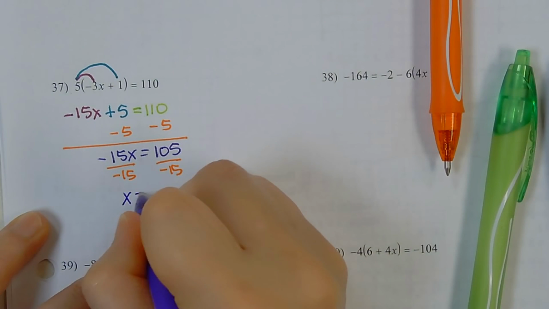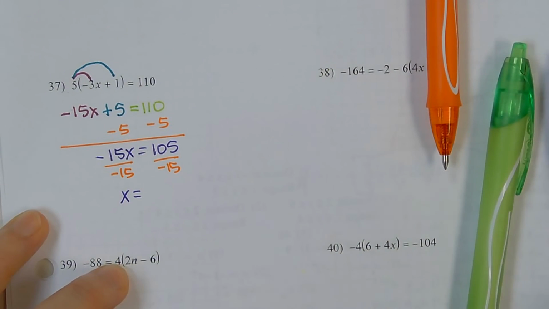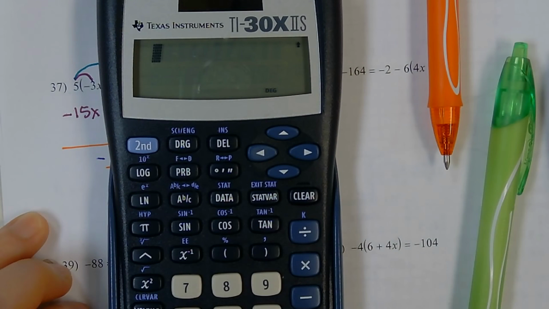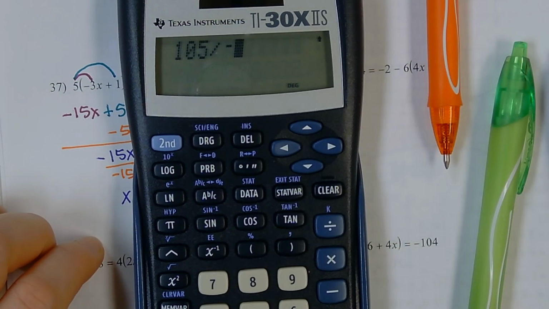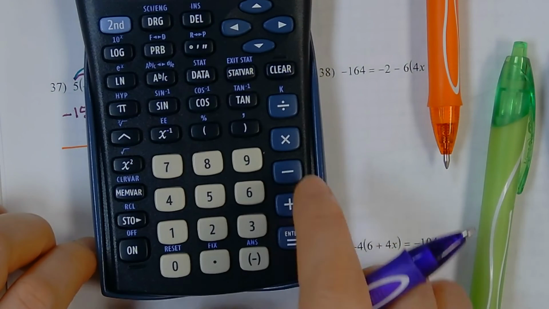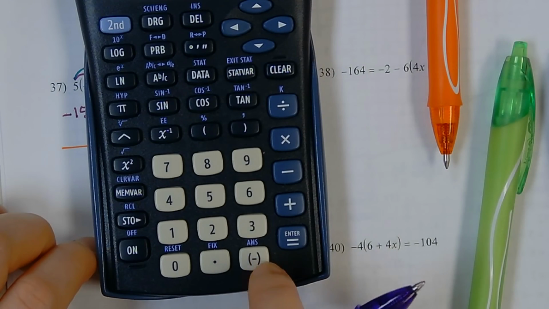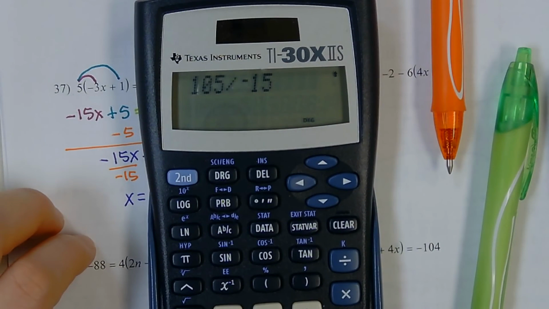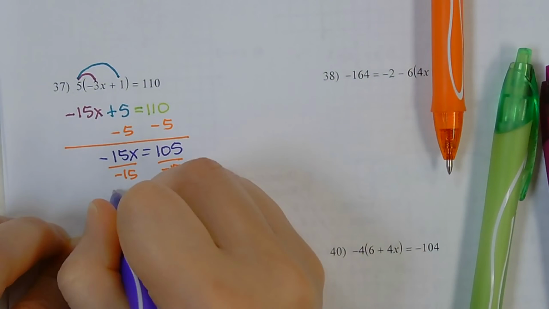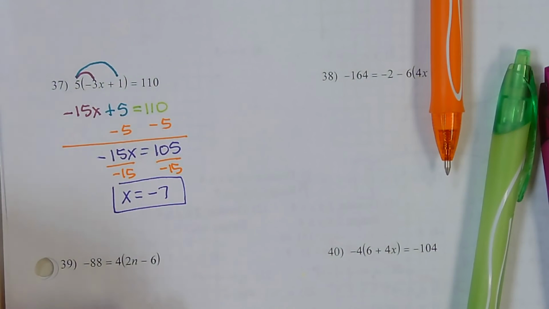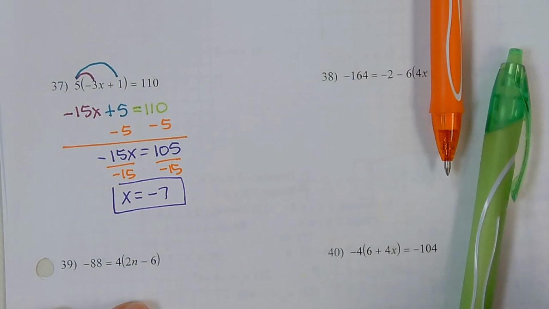So x is equal to, not sure what that is, so we're going to try that on the calculator. So we've got to go 105, and then divide that by negative 15. Remember, the negative is not this minus, it's this negative right here. Okay, and that's going to equal negative 7. There we go.